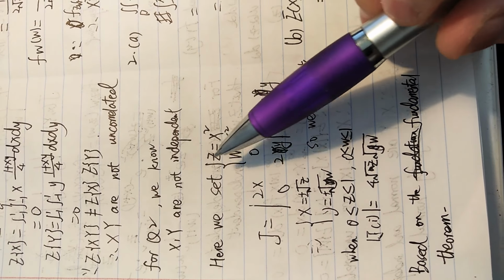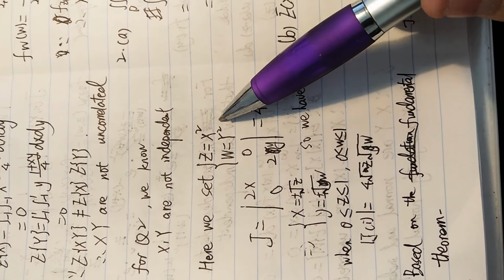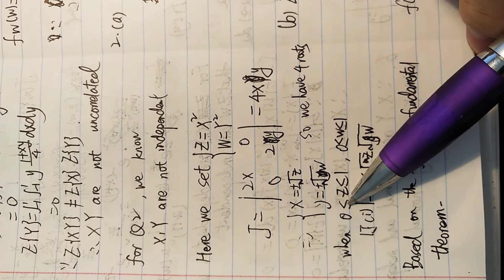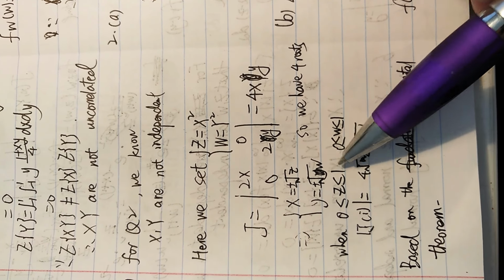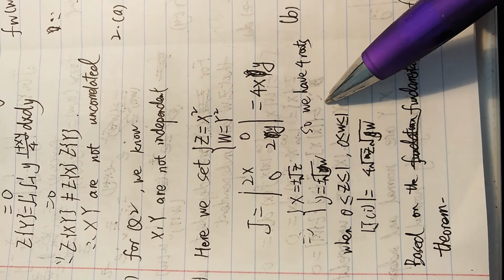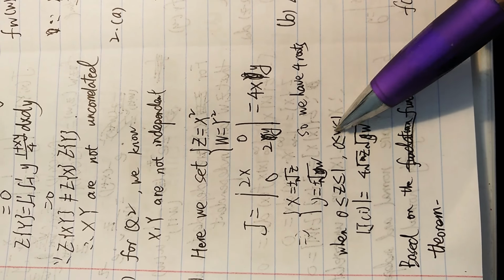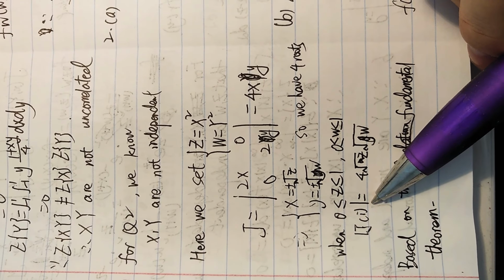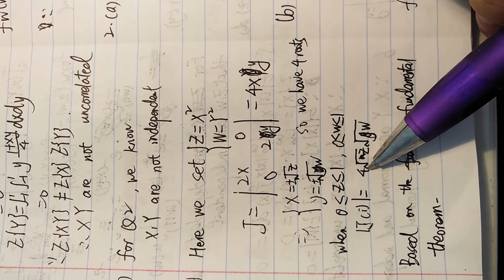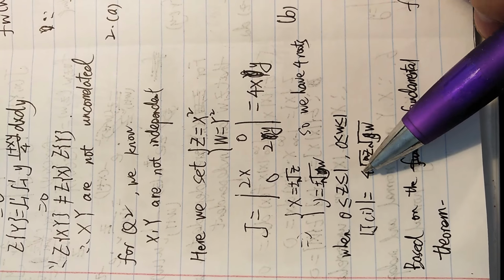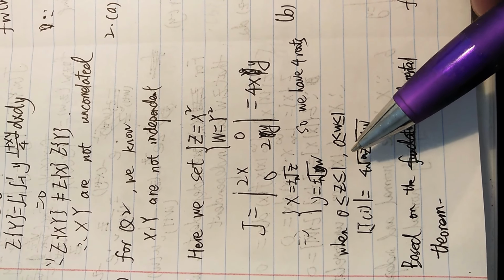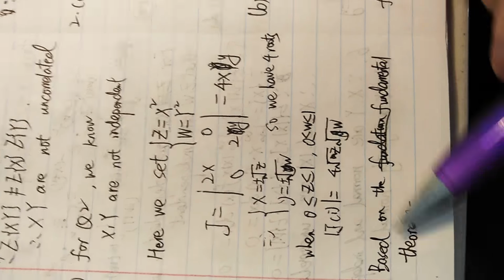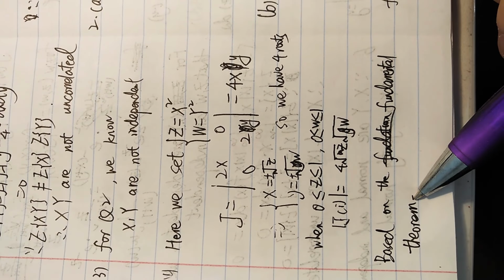the absolute value of x and y is smaller than 1, so when z is greater than 0 and smaller than 1, and w is greater than 0 and smaller than 1, we can get the absolute Jacobian of 4 times the square root of z times the square root of w, based on the fundamental theorem.